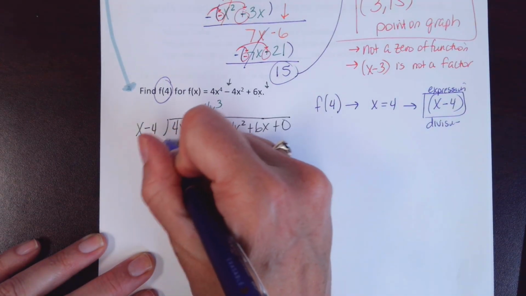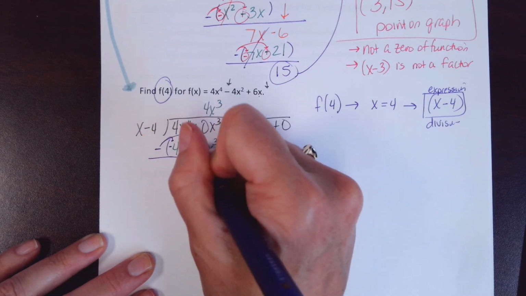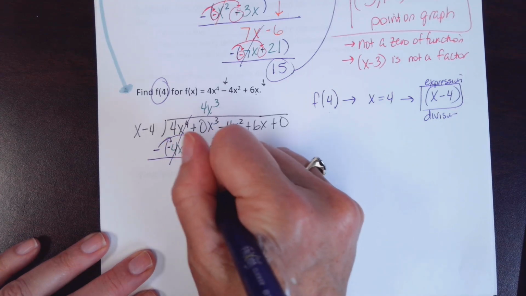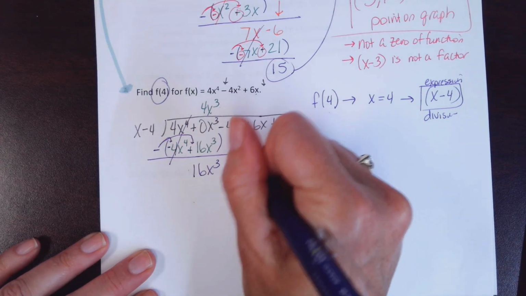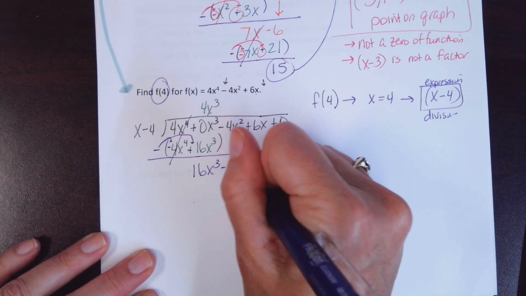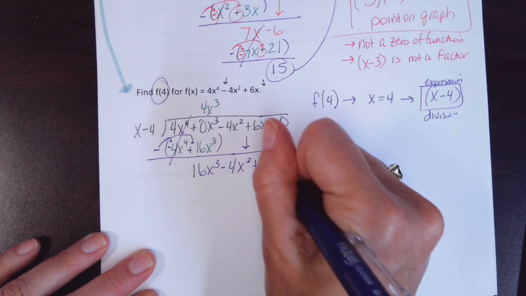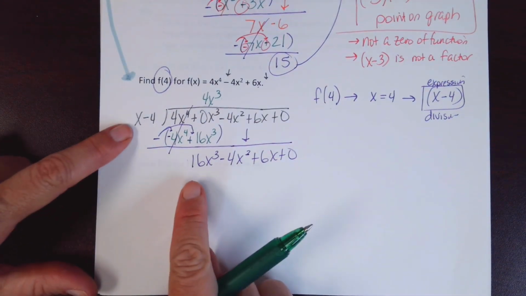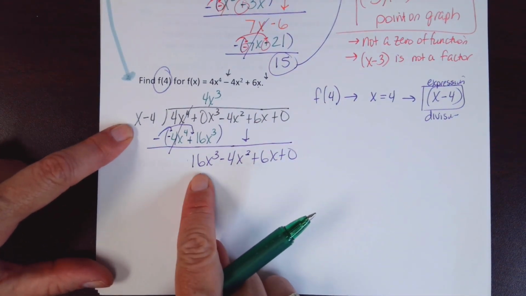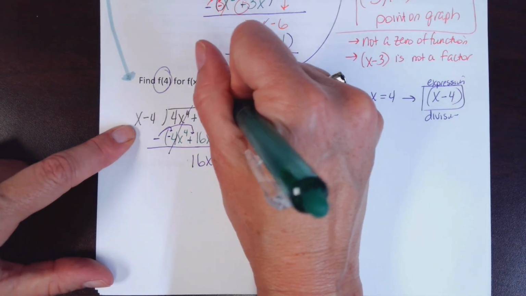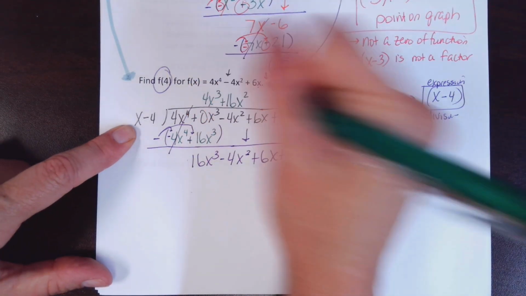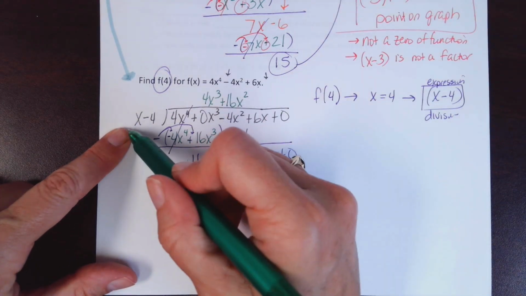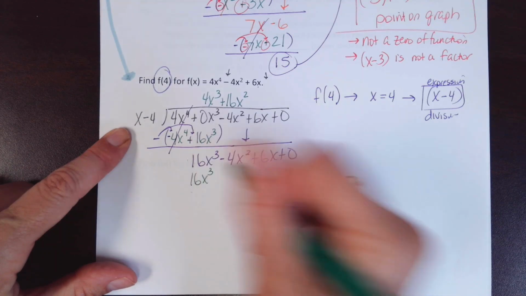When I subtract, that negative multiplies in and changes those signs. That first term should always cancel. That leaves me with a positive 16x cubed, and I bring down the rest of the problem. It's easier for me to just bring it all down every time. All right, we ask our question again. What times x gives me 16x cubed? Well, that's positive, so that's going to be a positive 16x squared. Keep it in my squared column. When I multiply, that's my 16x cubed that matches.